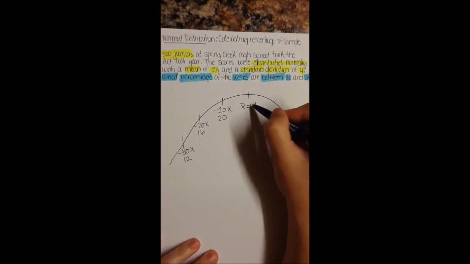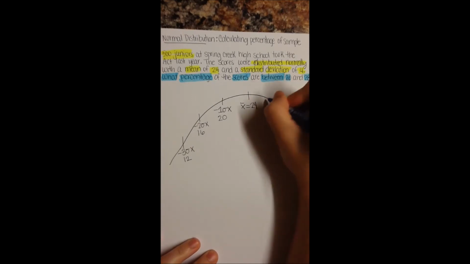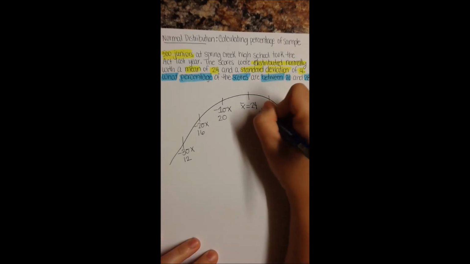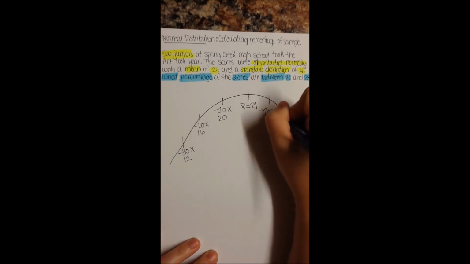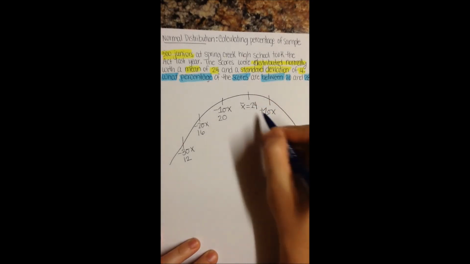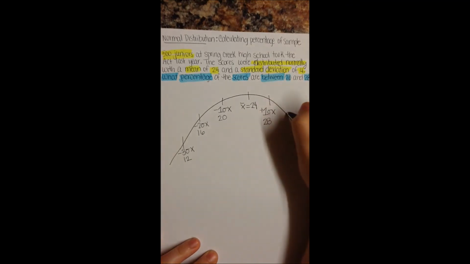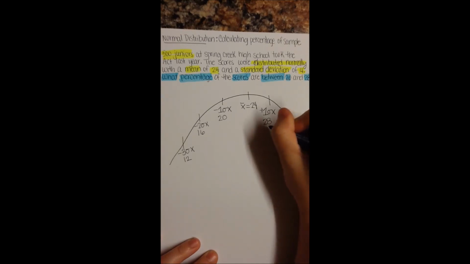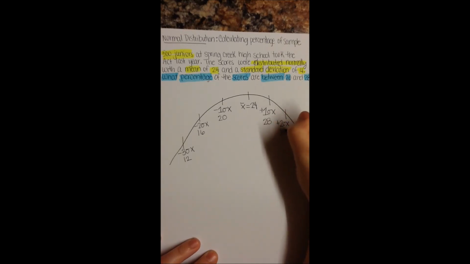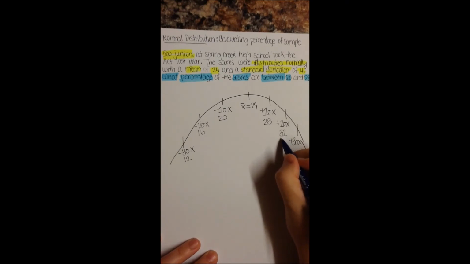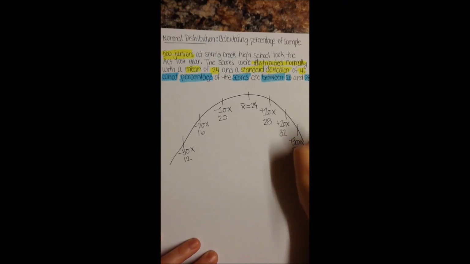If we go above the mean, we want to add standard deviations. So I'm going to say +1 standard deviation and take the mean of 24 and add 4, which would give me 28. If I do it again to get the second standard deviation above, I'll say 28 plus 4, which would give me 32. The last standard deviation above would be 3 standard deviations, 32 plus 4, which would give me 36. So these are all the standard deviations.